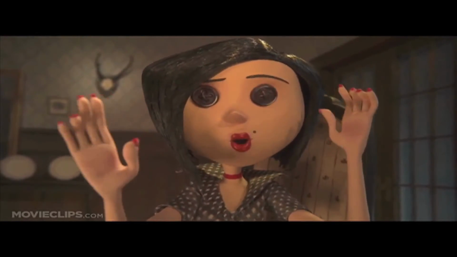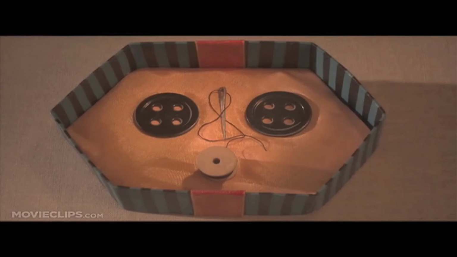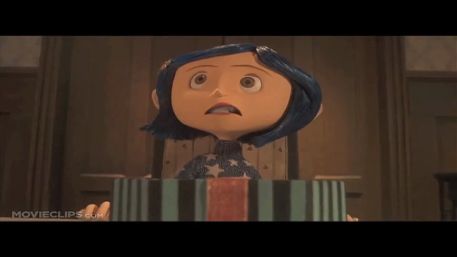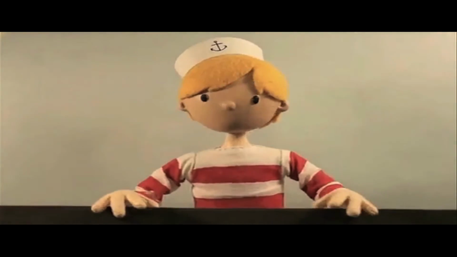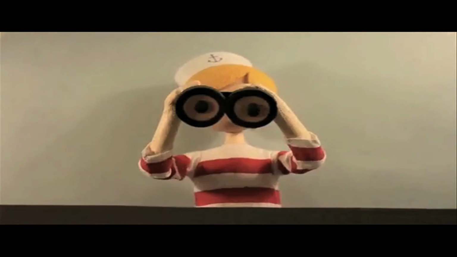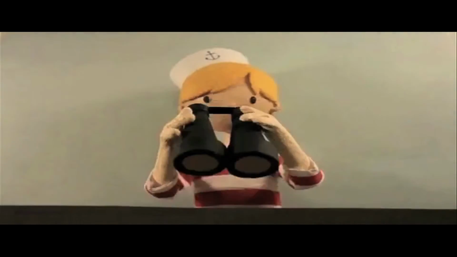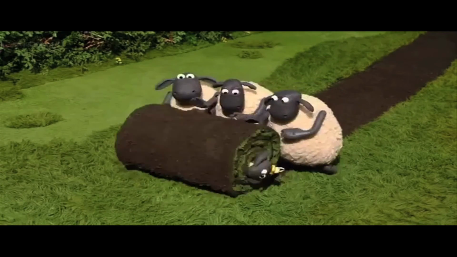Unfortunately, there is a threat to stop motion because CGI and 3D animation is being used more and more. It can take days just to record one scene too. However, stop motion is still used because it is more textured than CGI and has an unusual, interesting feel to it. However, CGI is becoming more and more textured, which is a threat.